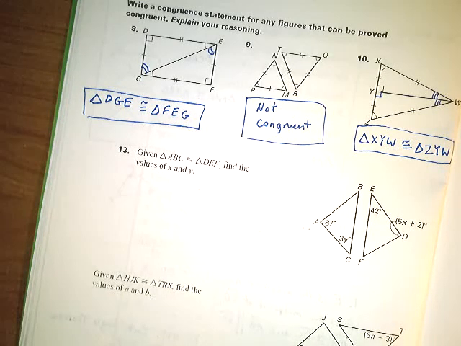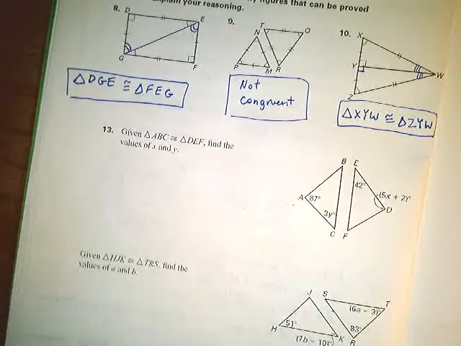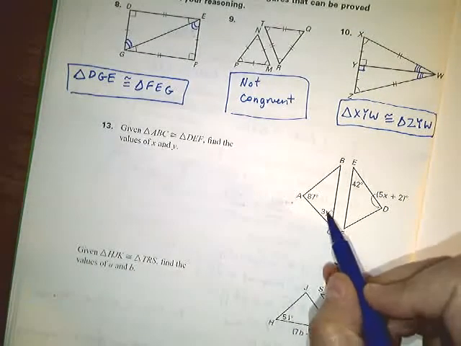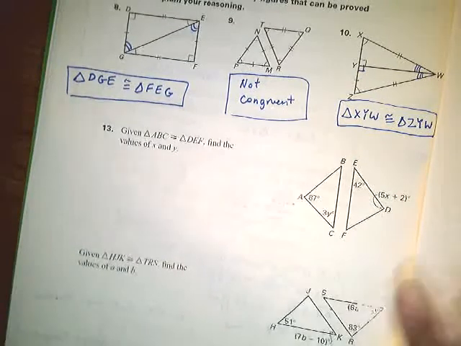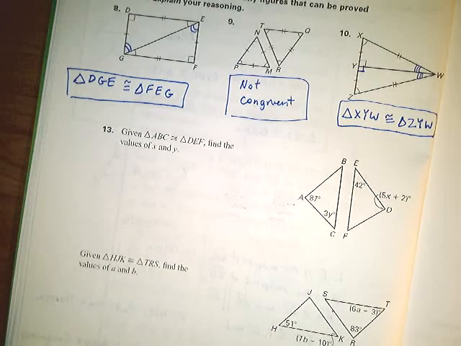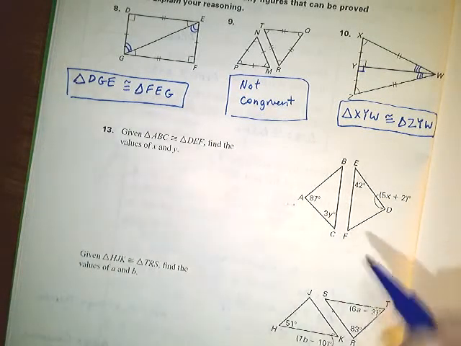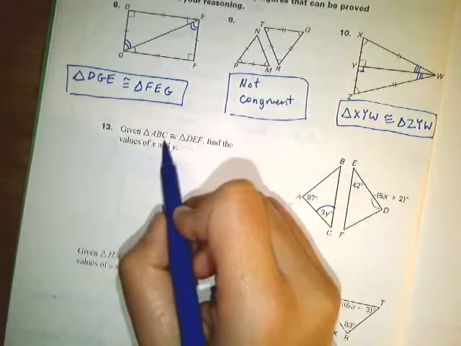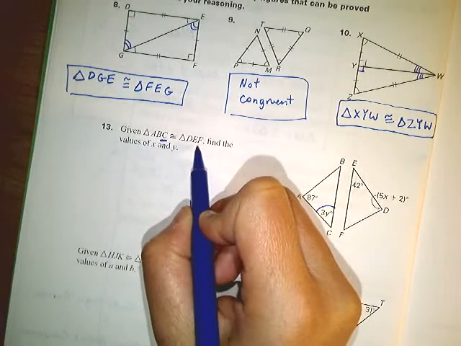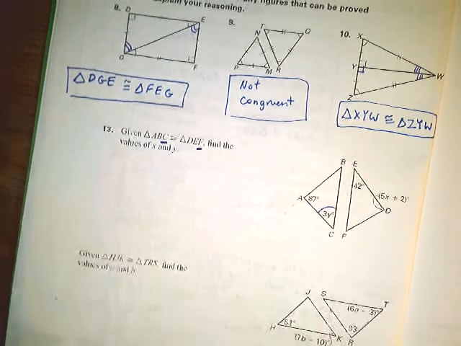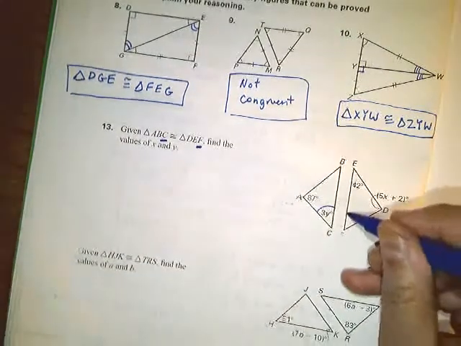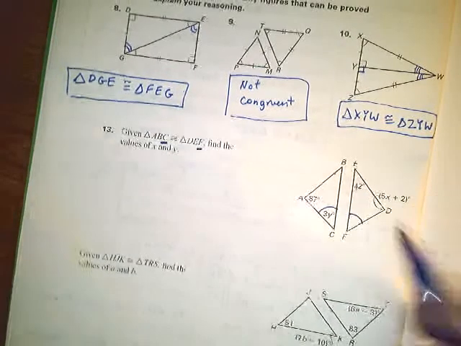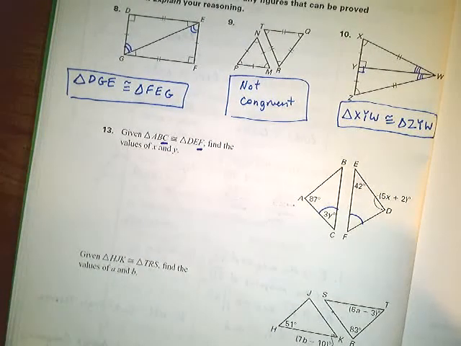So for number 13, if we want to figure out the values of X and Y, we can just kind of start lining stuff up. Lining stuff up in terms of angles that are congruent and corresponding. So for example, corner C, if I look up here in the definition of congruence, corner C is corresponding and congruent to corner F. So that's this one. Well, I don't have an angle down here, so that's not really helpful. Is there anything else I know?